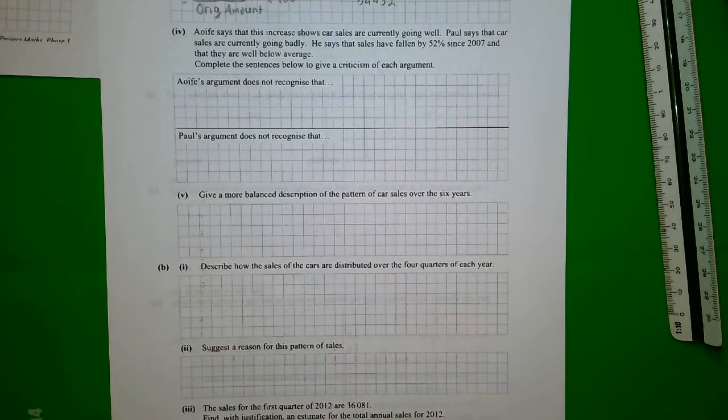So in this next part, part 4, Aoife says that the increase shows car sales are currently going well. Paul says the car sales are currently going badly. He says that they have fallen by 52% since 2007 and that they are well below average. So what they're asking is to complete the sentences below to give a criticism of each argument.